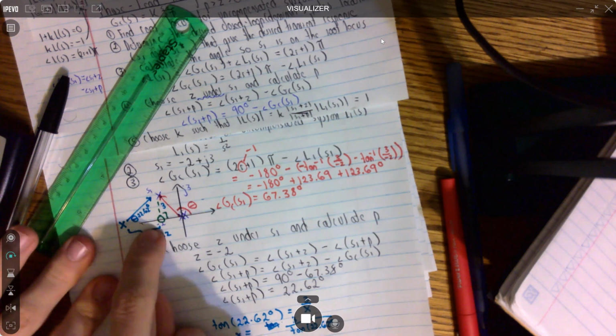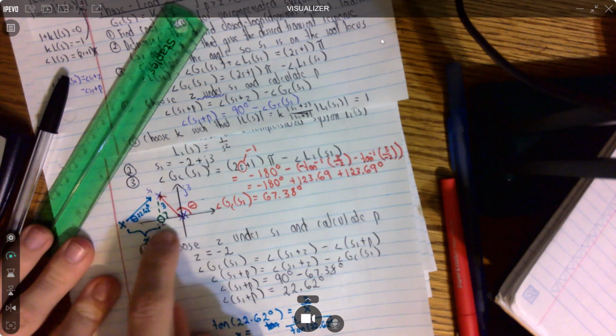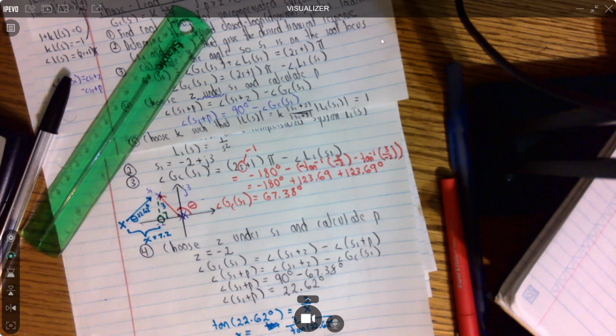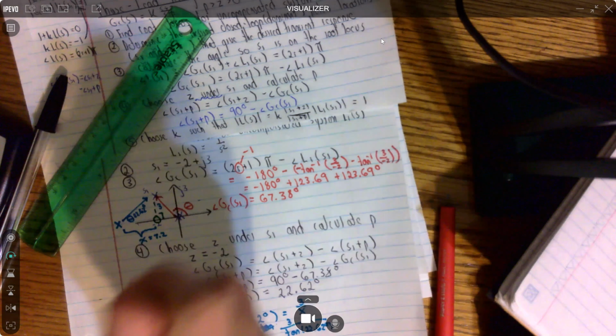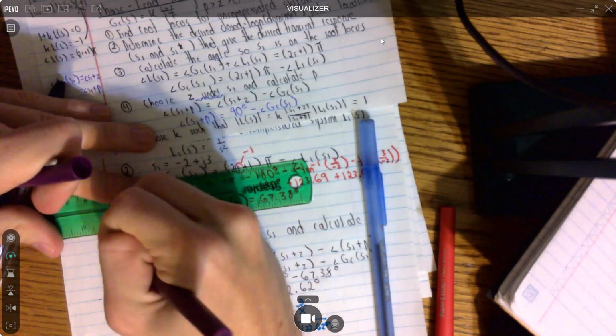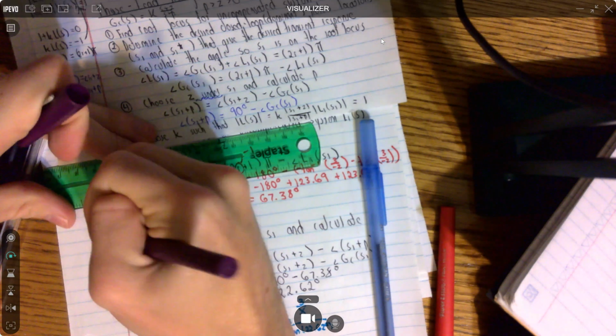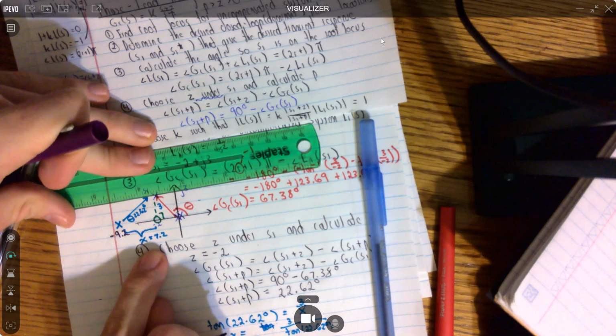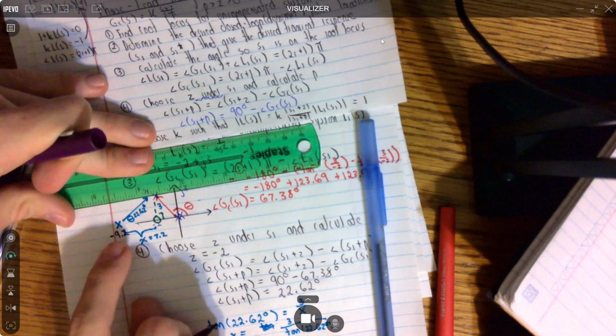Remember, the S1 occurs at -2 plus J3. So you have to add that -2 to get the total distance along the real axis in order to determine your pole location. So the total distance of your pole would actually be at -9.2, because 2 here plus a -2 and minus 7.2 gives you -9.2.